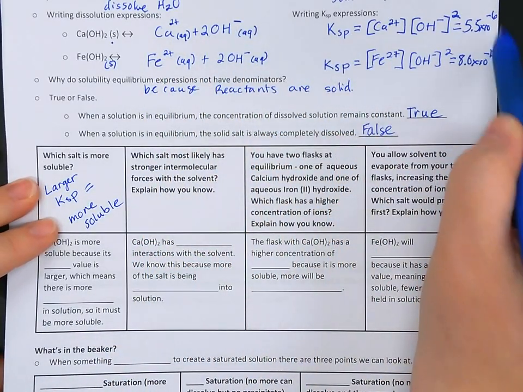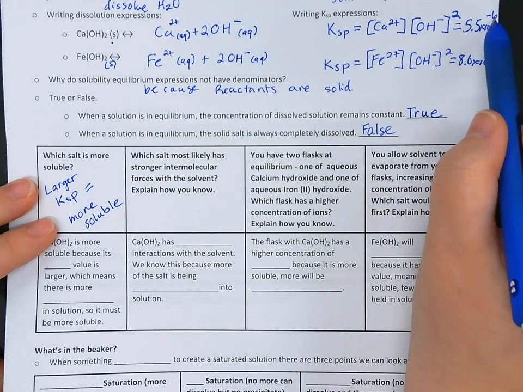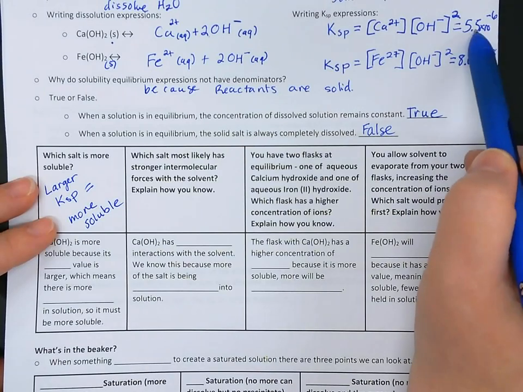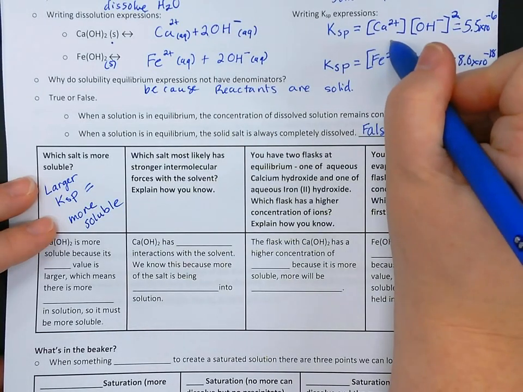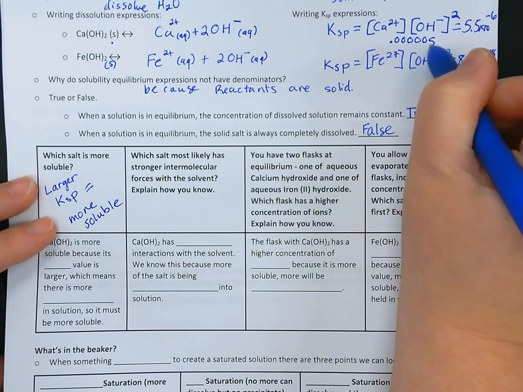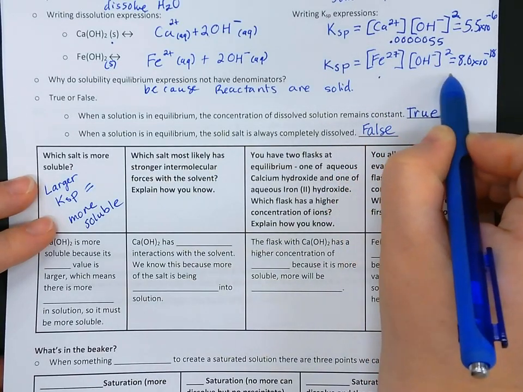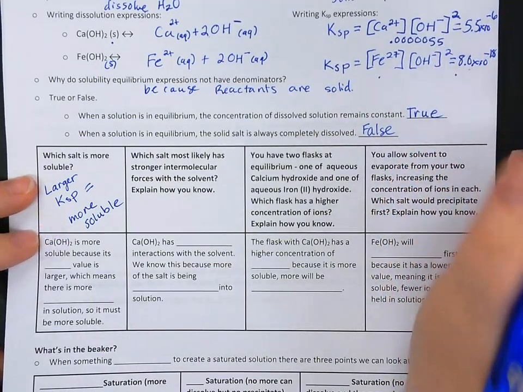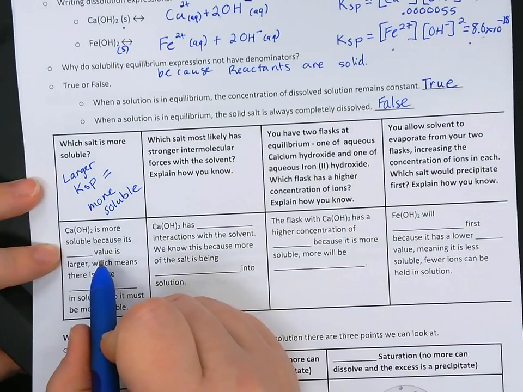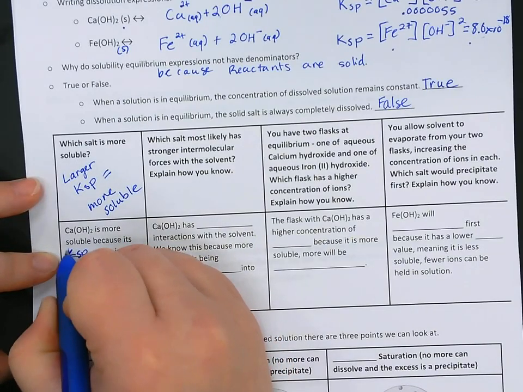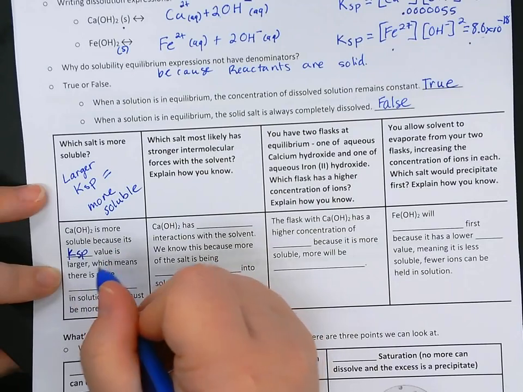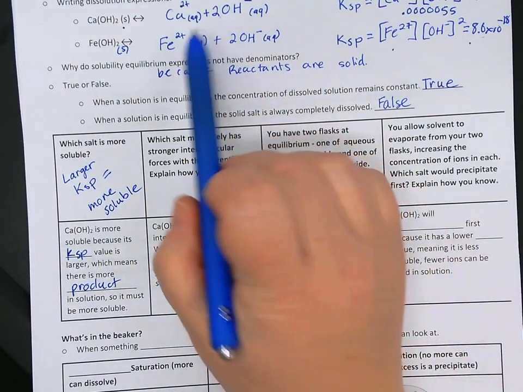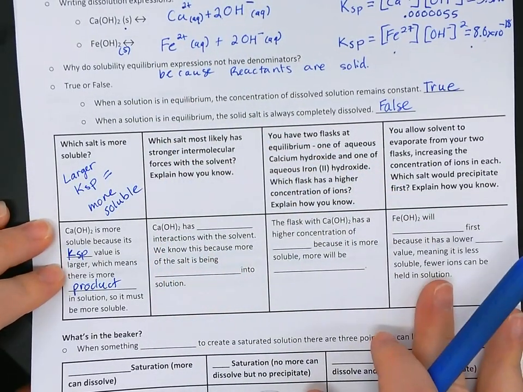So in this case, when we look at our exponents, remember that a smaller negative exponent is a larger value overall. This is the same as 0.00000055. This one would need 17 zeros before we get to our 8. Much smaller number. So this one is bigger, so calcium hydroxide is more soluble because its KSP value is larger, which means there is more product in solution, so it must be more soluble. We're getting a larger amount of ions in solution.